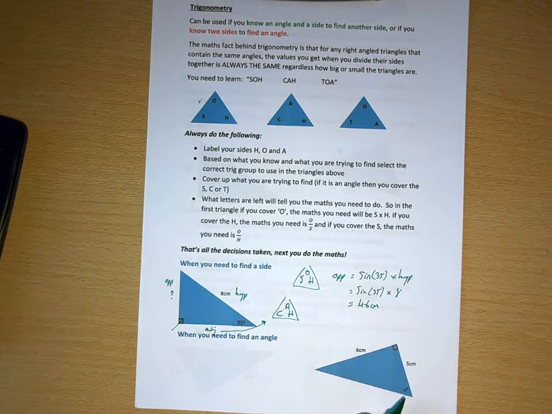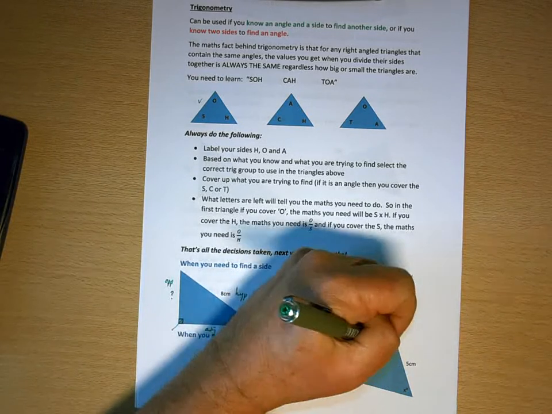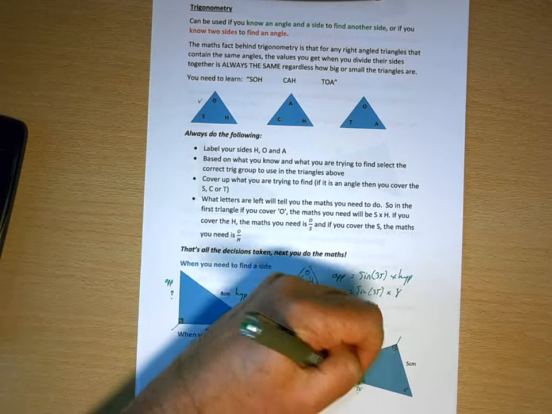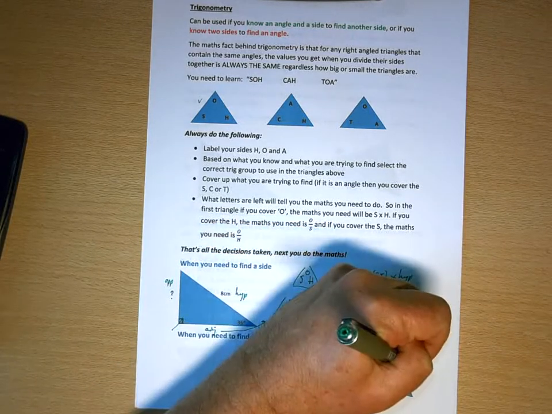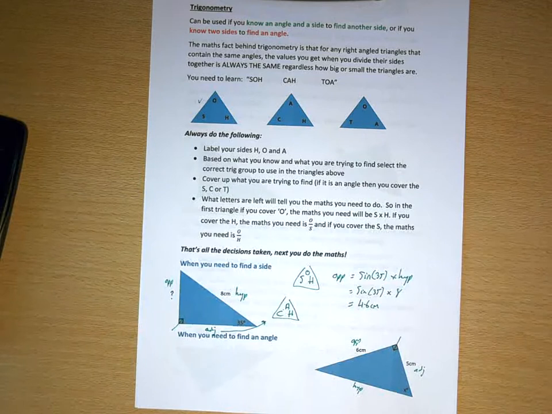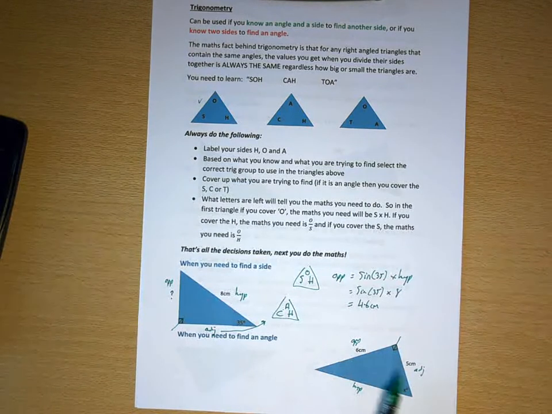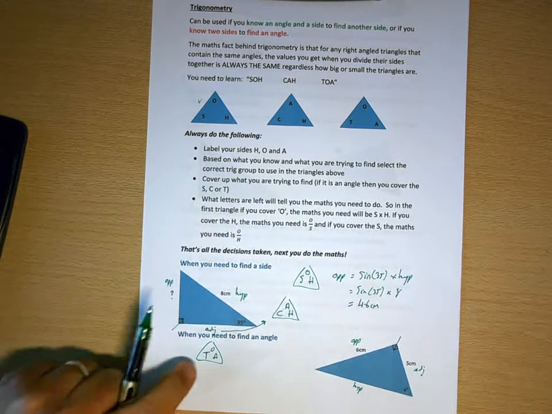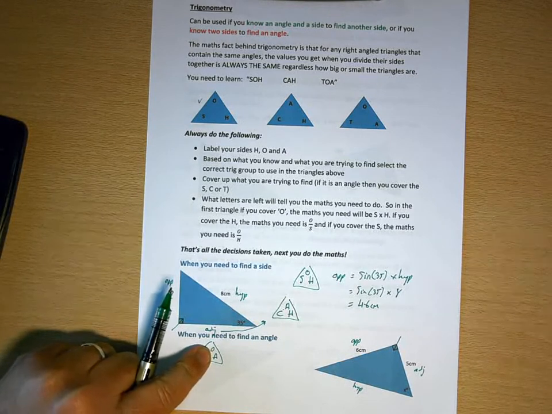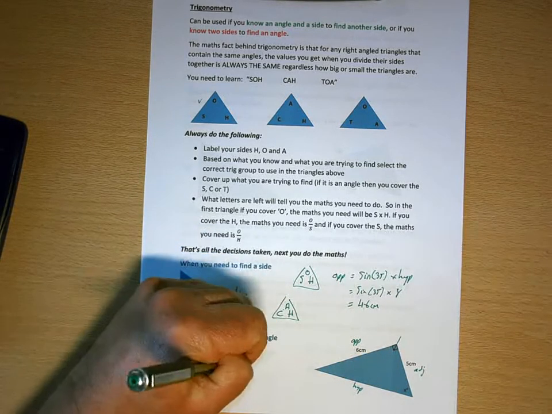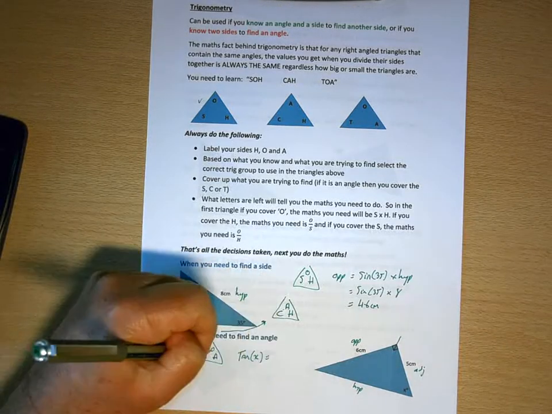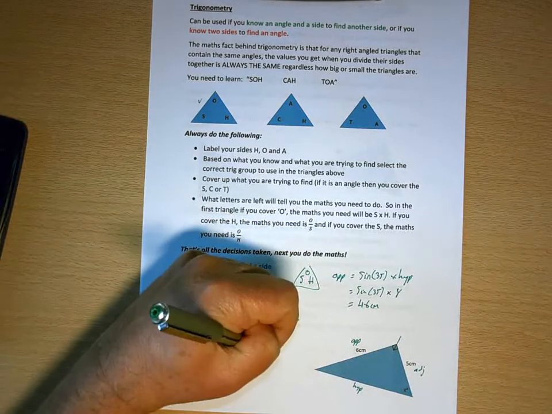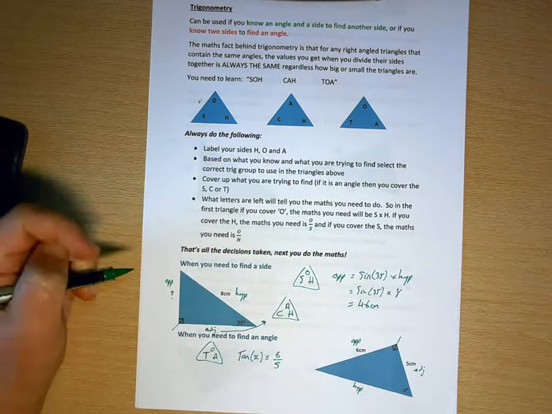With this one now, it's the angle I want to find. So naming my sides, here's the hypotenuse, that's my opposite, this is my adjacent. To find the angle, I'm looking for the relationship between opposite and adjacent, which is tan. If it's the angle you're trying to find, that's linked to the tan bit of it. So tan of x equals opposite over adjacent, which is 6 over 5.